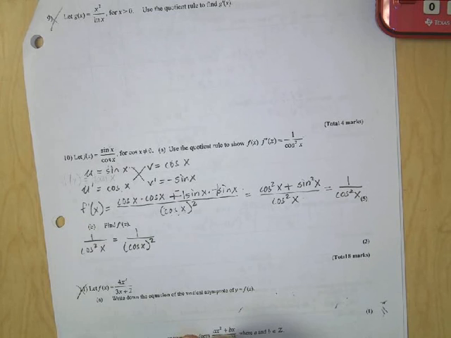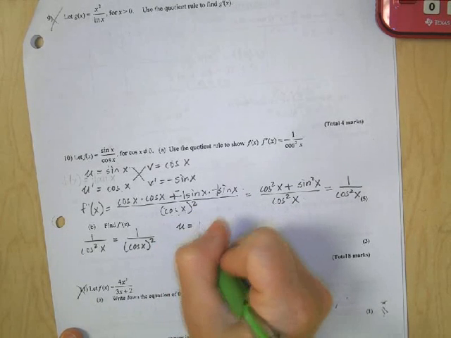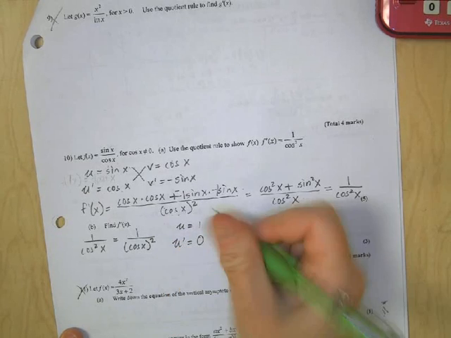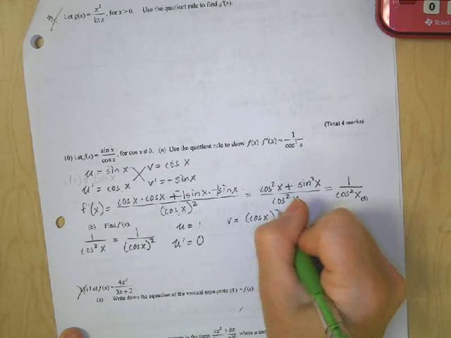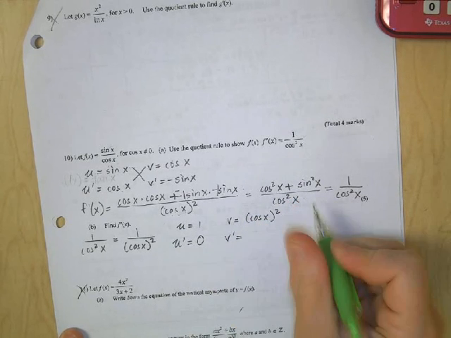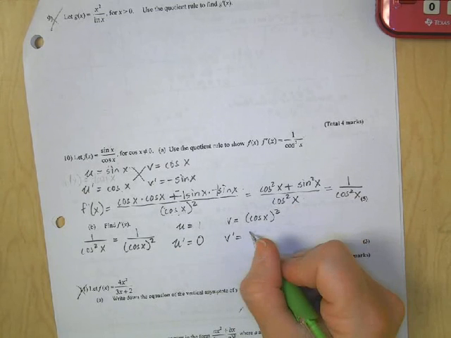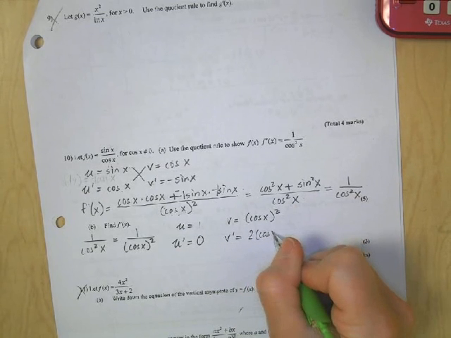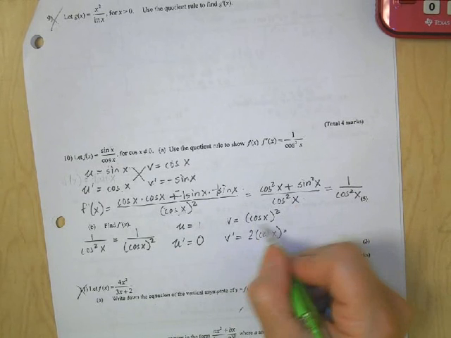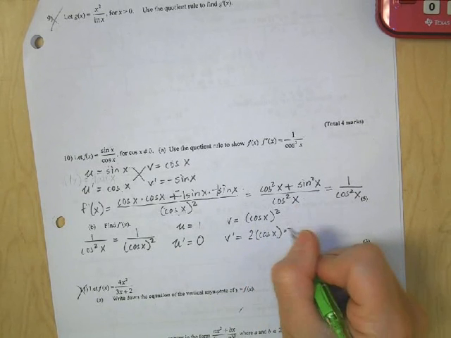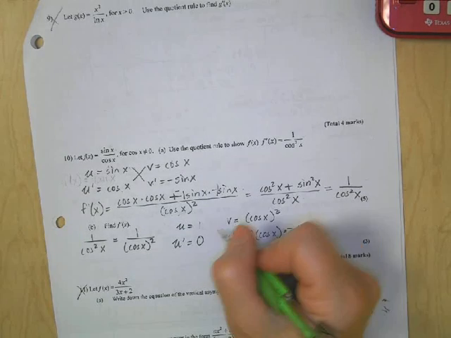So what if we do the quotient rule? If we do the quotient rule, u is equal to 1. Therefore, u prime is equal to 0. v is equal to cosine x squared. To do that, I have to use the chain rule. I'm going to bring down 2 in front of cosine x to the power of 2 minus 1, times the derivative of this. The derivative of cosine is negative sine.